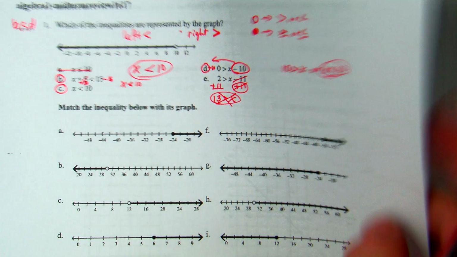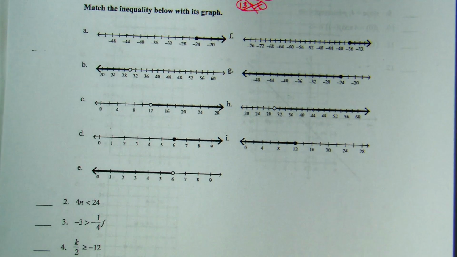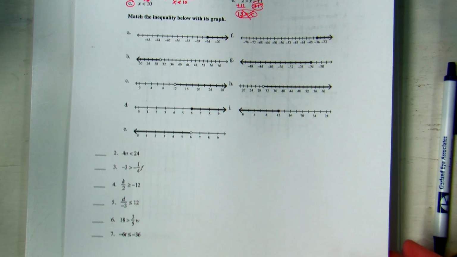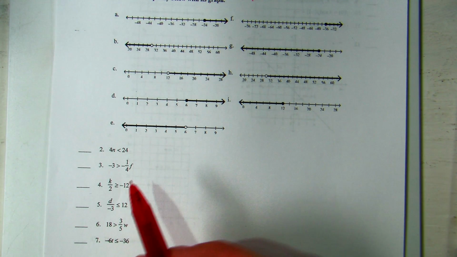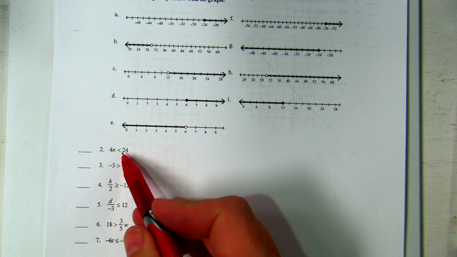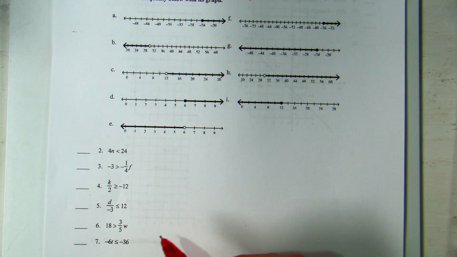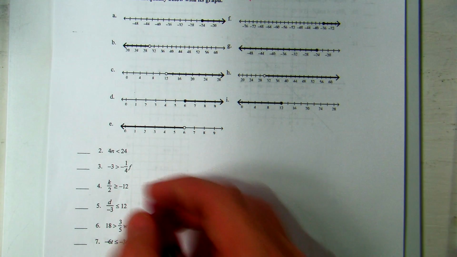The next one is just matching these inequalities to the equations that are down below. I'm going to zoom out just a little bit so we can see all these at the same time. And if you'll look here, we're going to need to get the variable by itself once again so that we can see what the value of the variable is going to be.